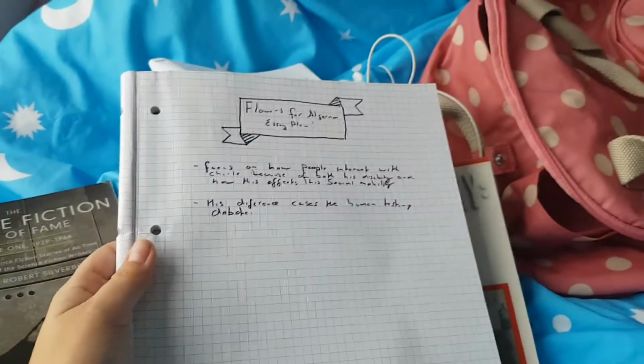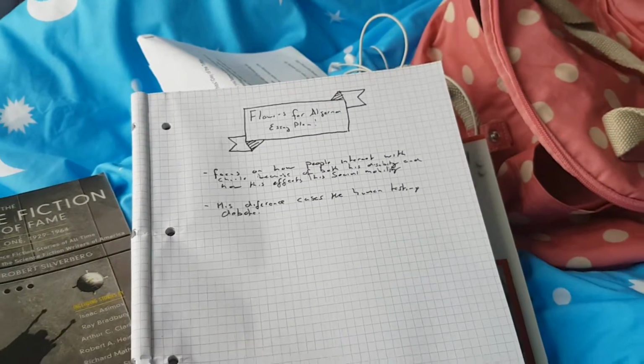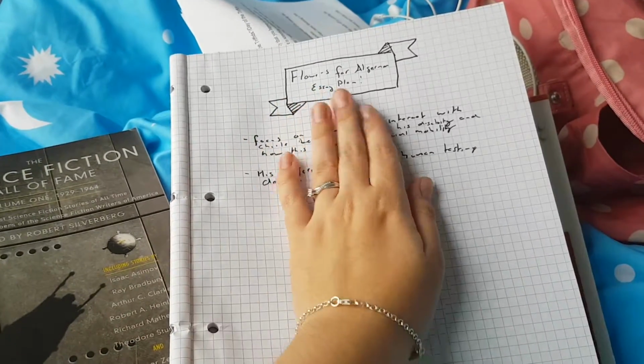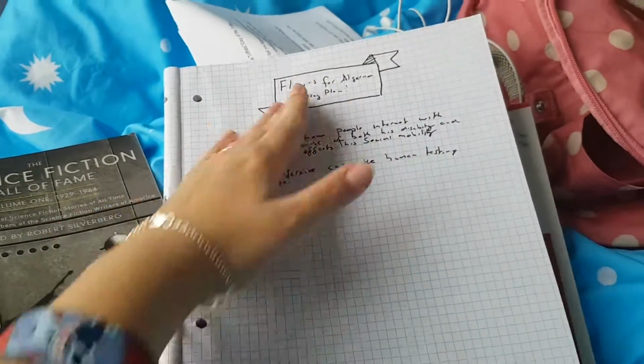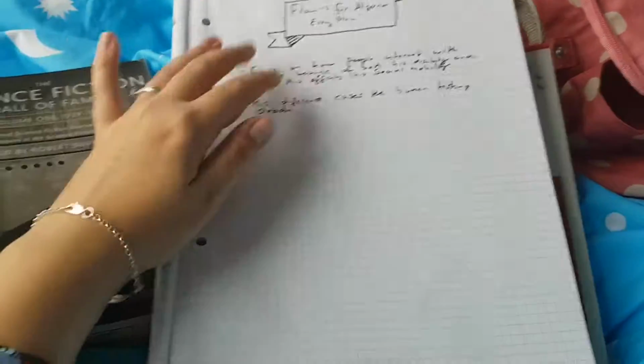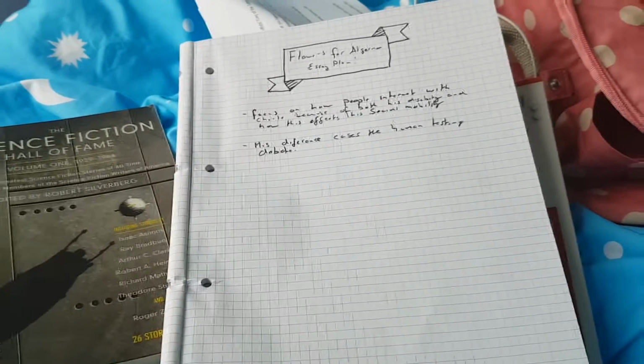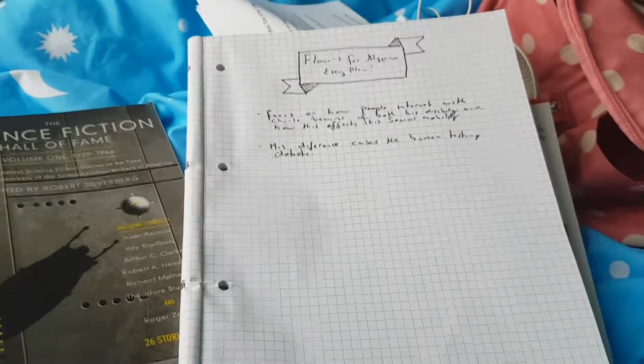for the essay. And then lastly, I've just got my grid notebook, just because I like to make my essay plans look pretty. At the moment there's not really a lot on here, it's just Flowers for Algernon essay plan, and I've got 2 points that I was thinking about, what my essay will revolve around and what points I'm going to be focusing on.